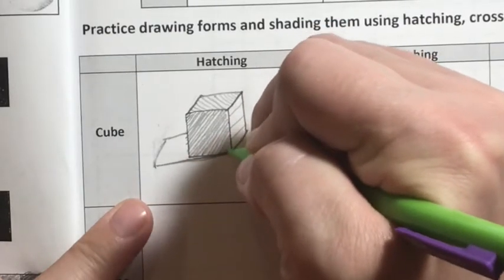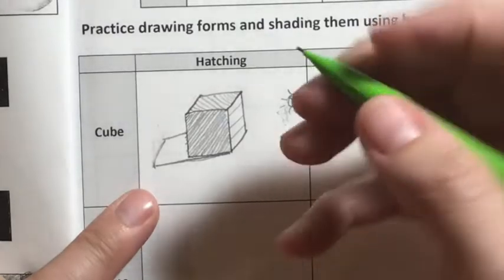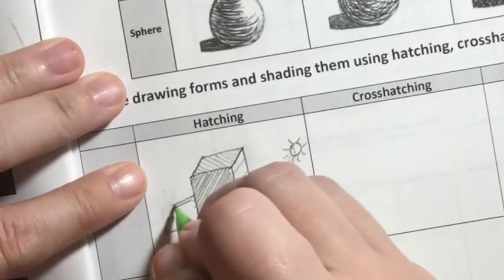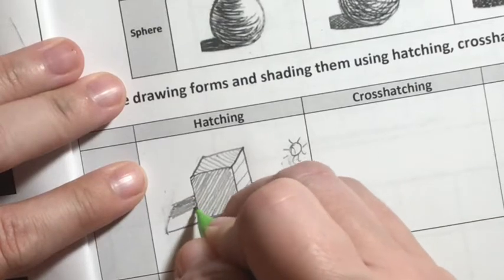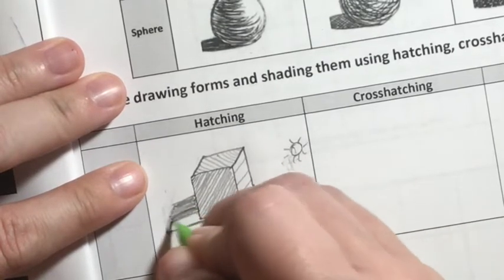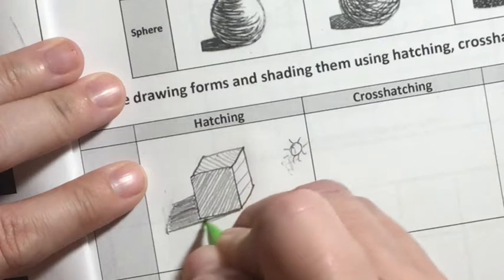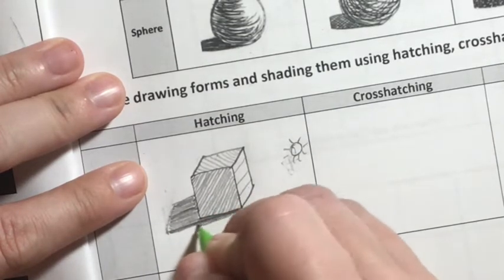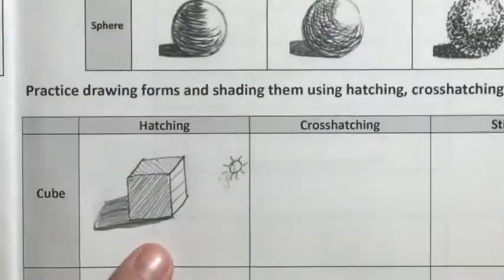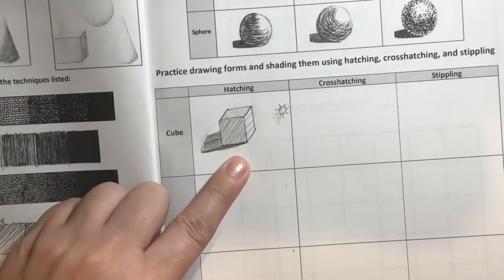So take your time. And then here on this one, I could go back to horizontal lines here, but remember, this is going to be our cast shadow, so this is going to be our darkest value out of all of them. Okay, so that would be my cube using hatching.